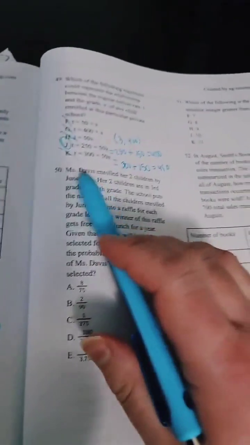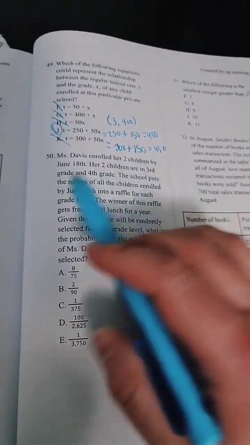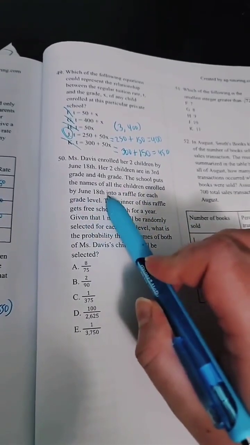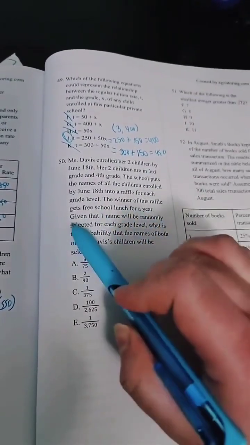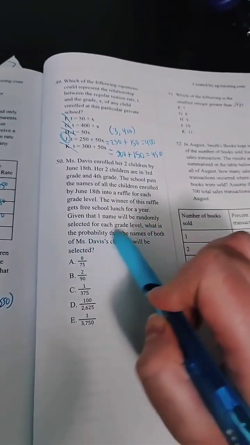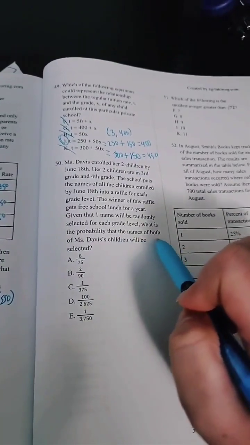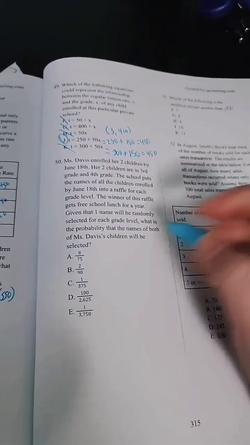And then let's go to number 50. Miss Davis enrolled her 2 children by June 18th. Her two children are in 3rd grade and 4th grade. The school put the names of all the children enrolled by June 18th into a raffle for each grade level. The winner of this raffle gets free school lunch for a year. Given that one name will be randomly selected for each grade level, what is the probability that the names of both of Miss Davis's children will be selected?